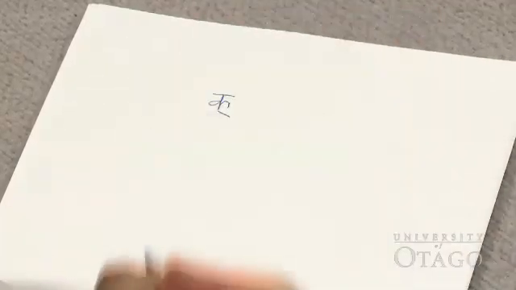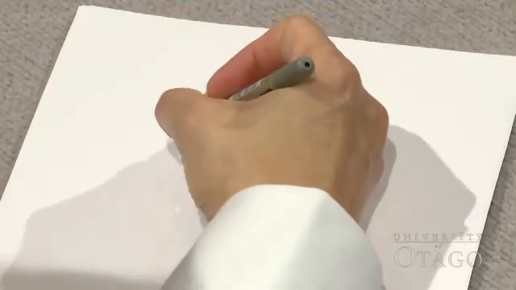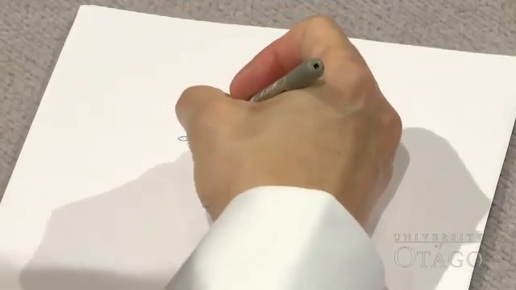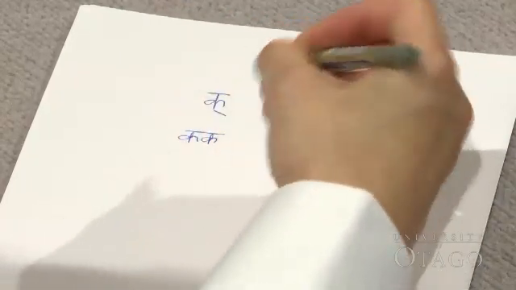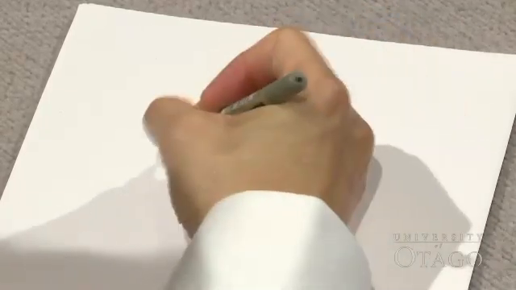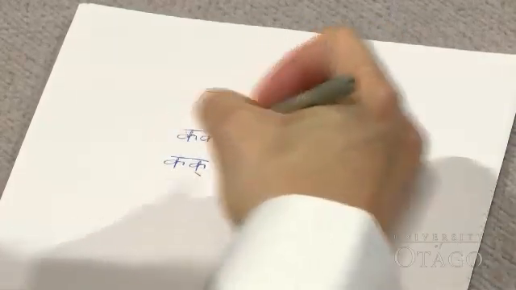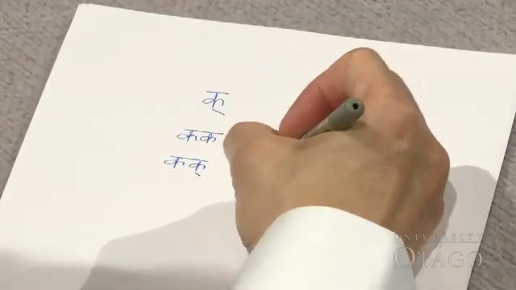If you write this, it is virama, so you will pronounce k. Such as, if you write this, you read kaka. But if you write this, virama, it will be kak.